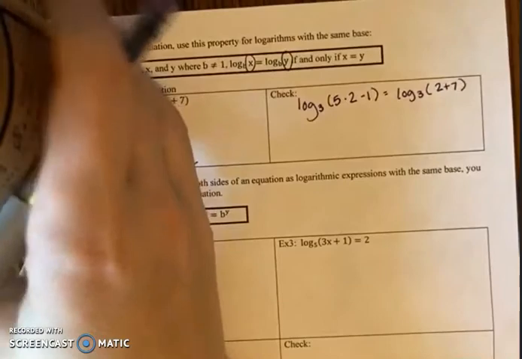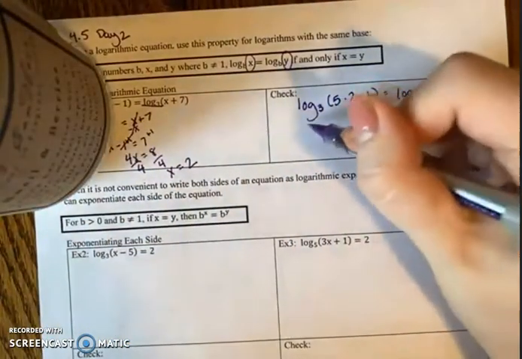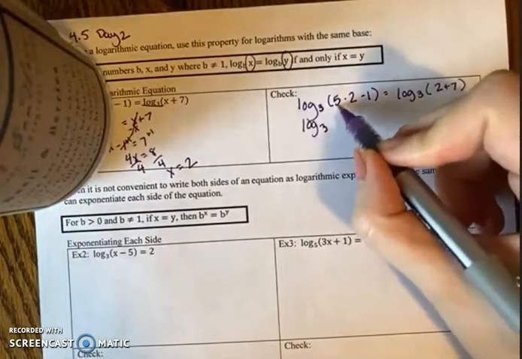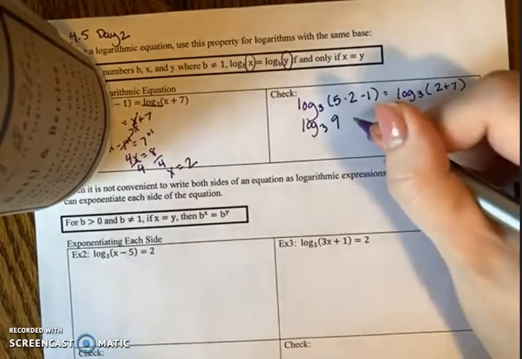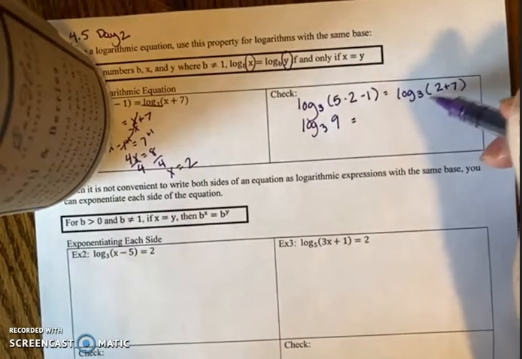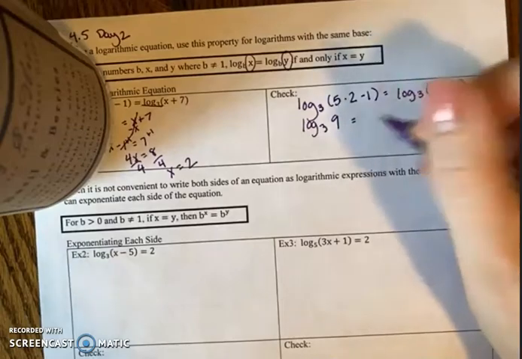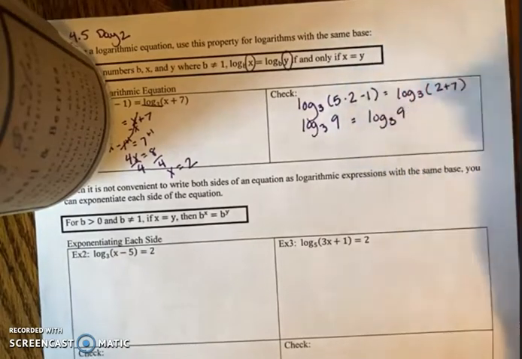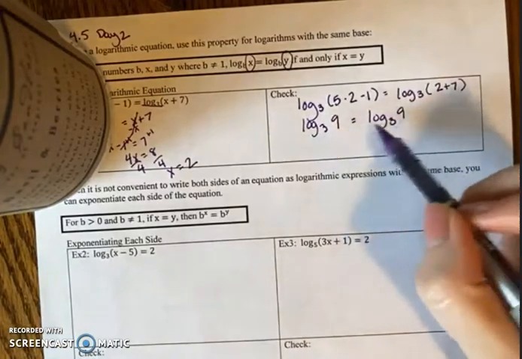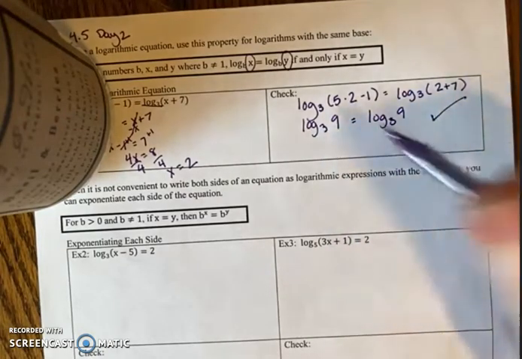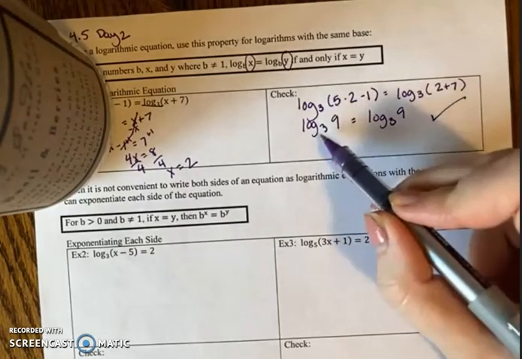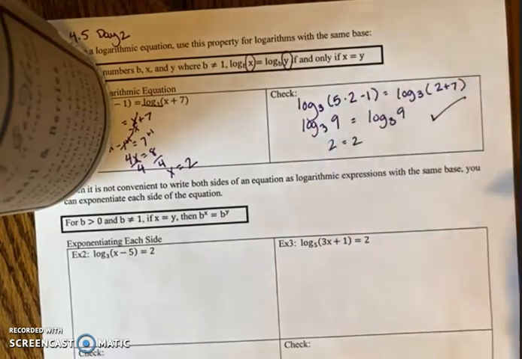Essentially we want to make sure we get the same thing on each side of the equation. 5 times 2 is 10, so 10 minus 1 is 9, equals log base 3 of 2 plus 7, and 2 plus 7 is 9. So you can see I have the same thing on each side of the equation, so yes, it does work. If you wanted to go one step further, you could evaluate the logarithms. We know 3 squared would give me 9. So it really is 2 equals 2.